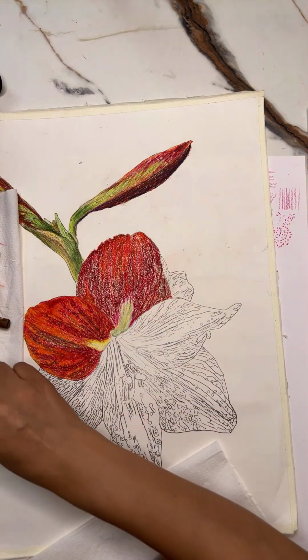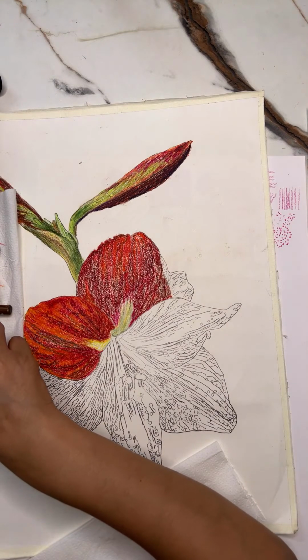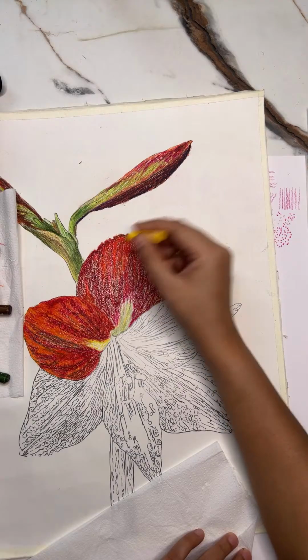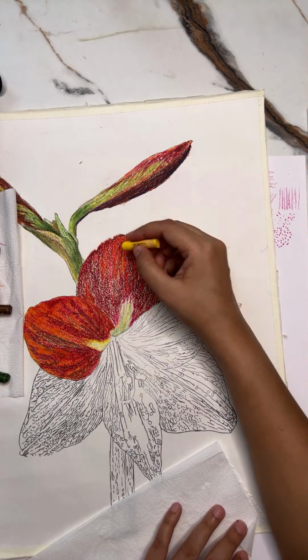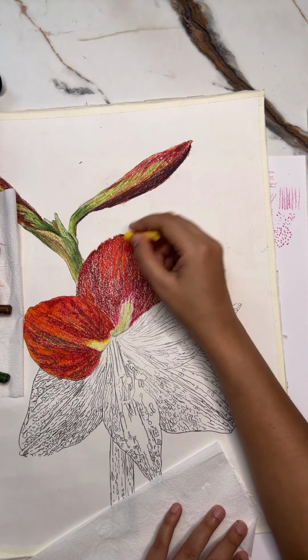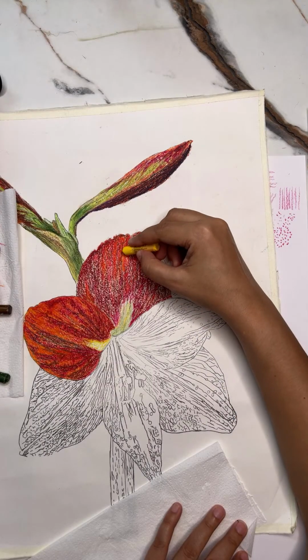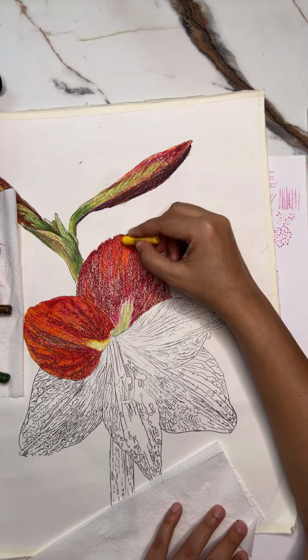Now I'm using yellow, and this yellow will help me to blend more. And here I can put some medium pressure to blend, with small circular motions.